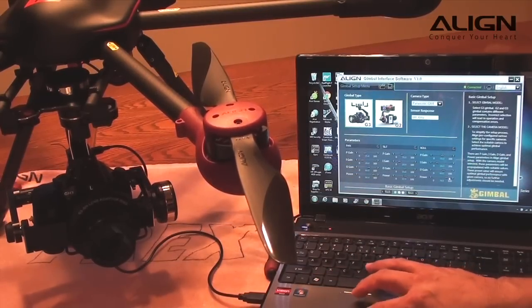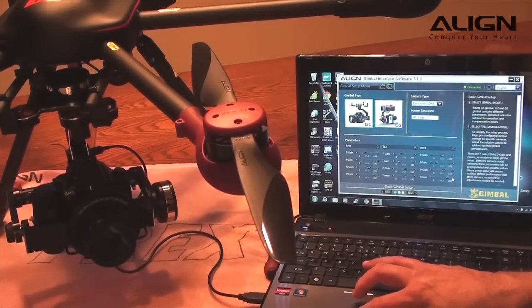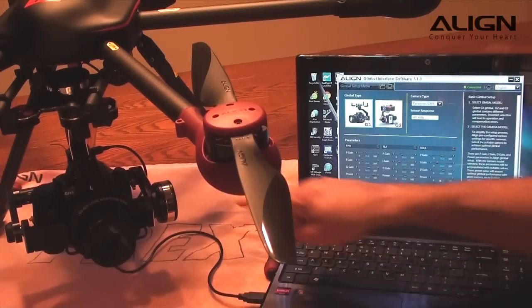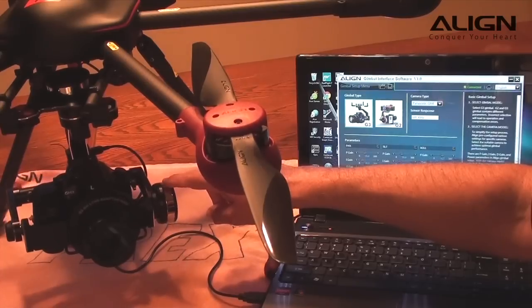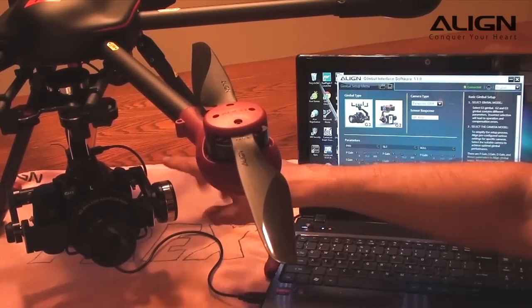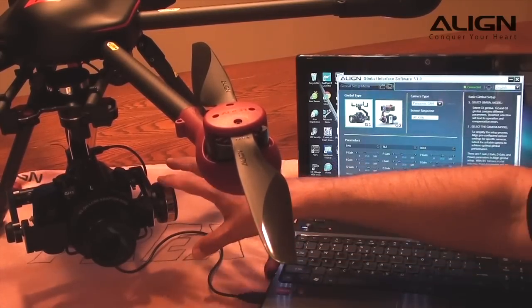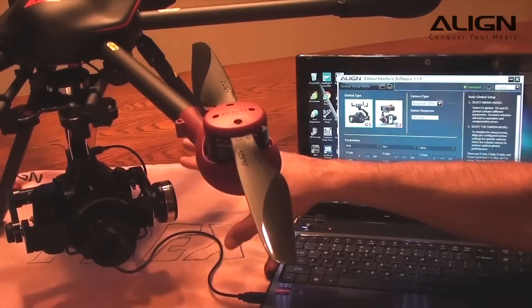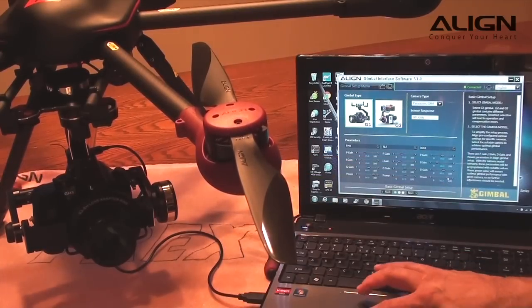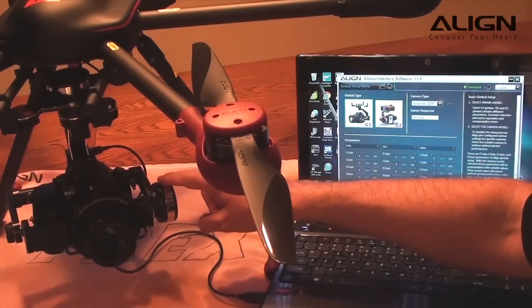I'm gonna go again, like I was saying, about 5 points. Default's 80. I'm gonna take it up to about 85, and then I'll try that again. Quick to react, but not so much so where it starts to oscillate. I'm gonna crank it up a little higher to about 91 right now.